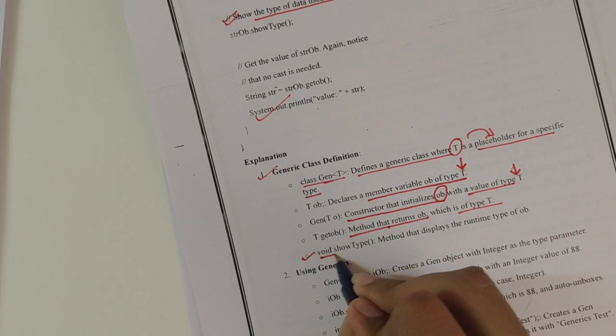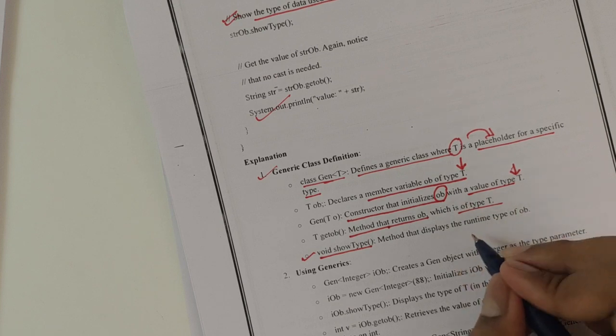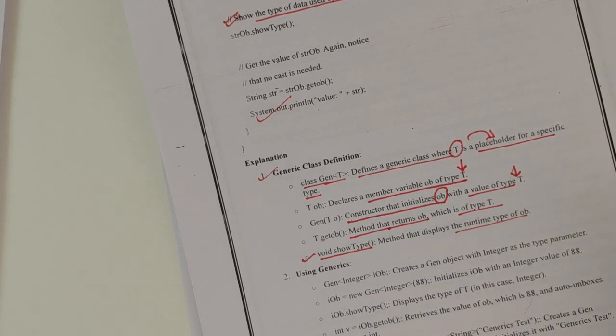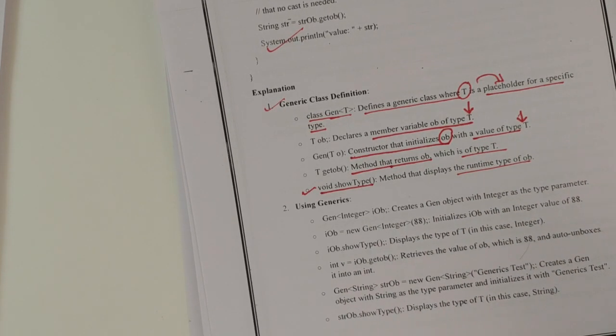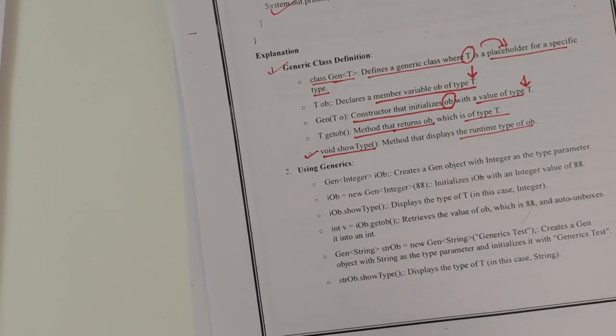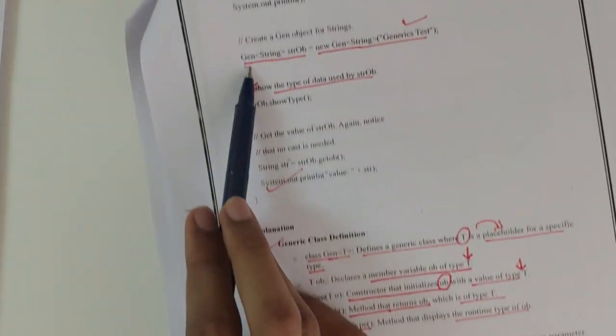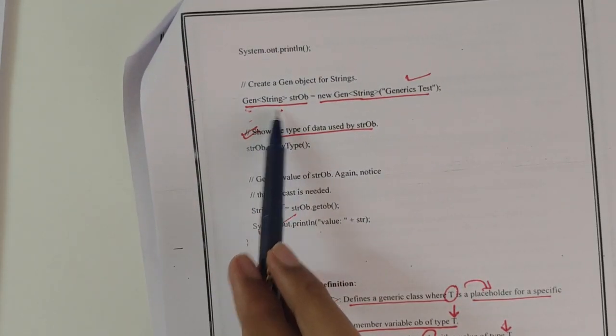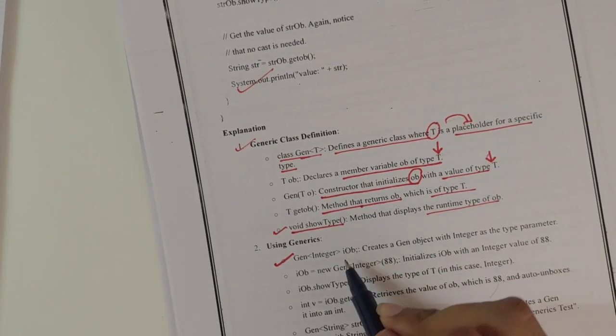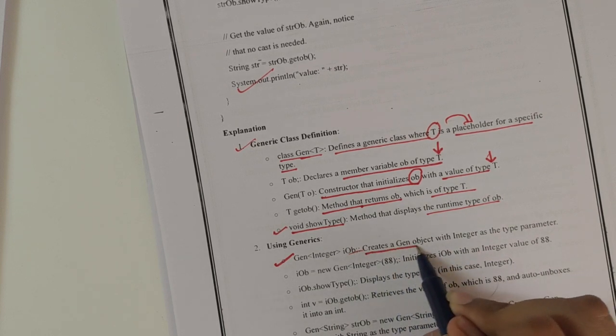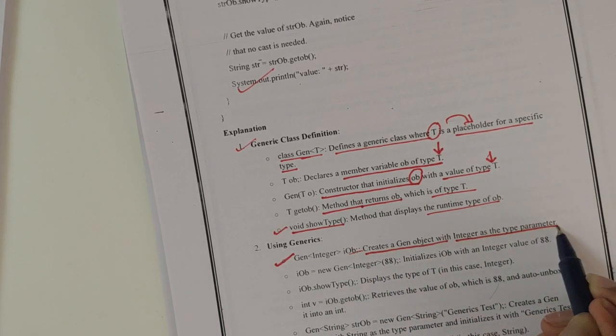Then we have the void show type. Void show type displays the runtime type of the object. Okay, next we have using generics. What we can do is the same thing again. They have explained this part, gen string. So, integer iOb: it creates a Gen object with the integer type as the parameter.